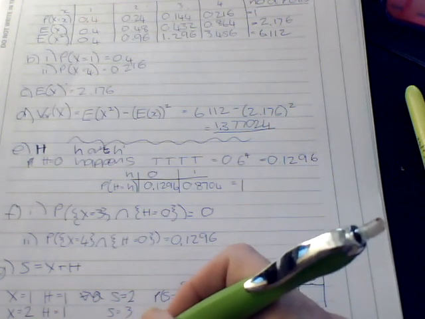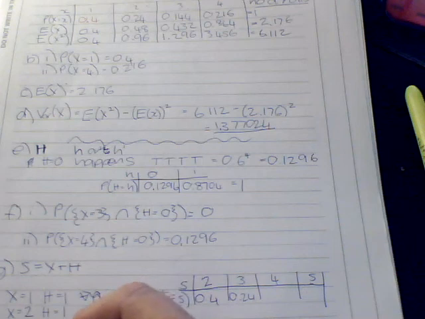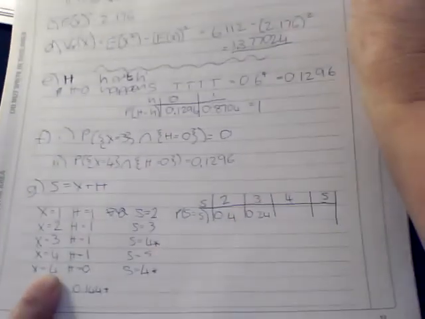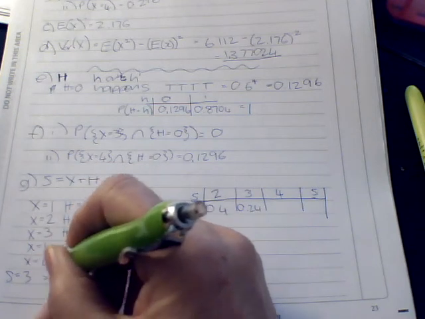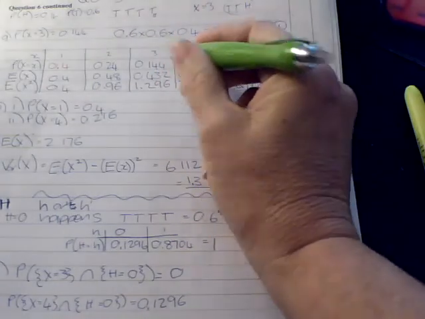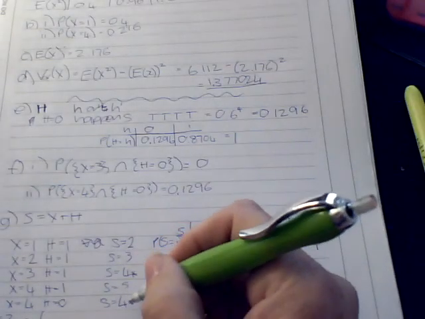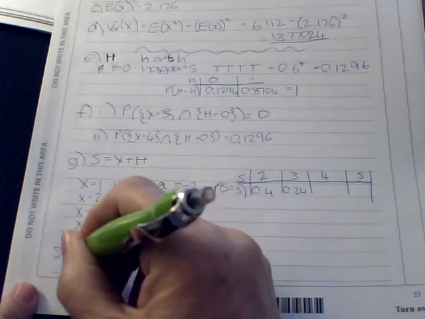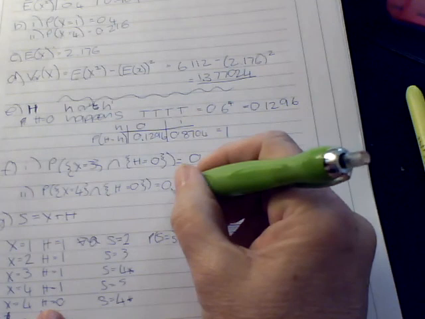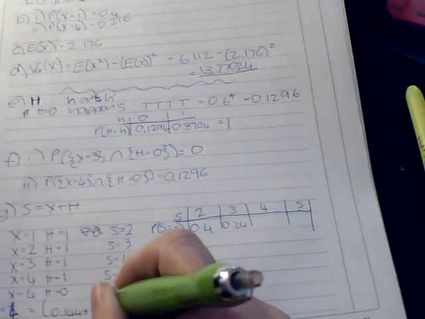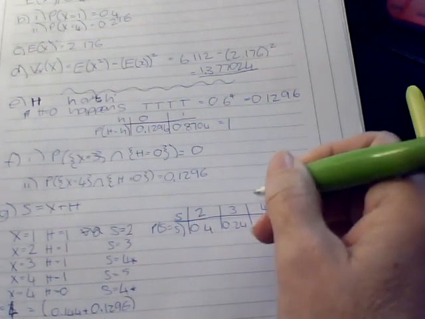And I've also got the case where I've tossed it 4 times and no heads, and I've already worked out that the probability of that is 0.1296. Sorry, you can't see what I'm writing at the bottom. So when s equals 4, I've got 2 outcomes, and I need to add those together, which is going to give me 0.2736.